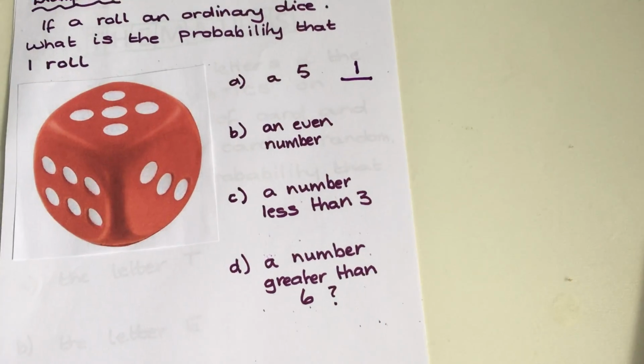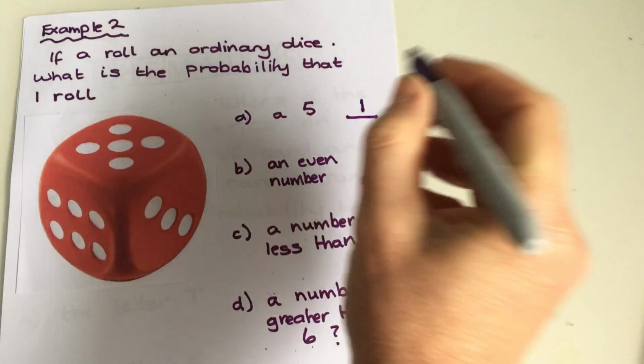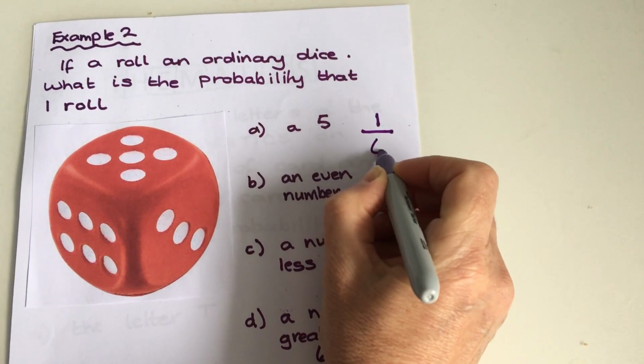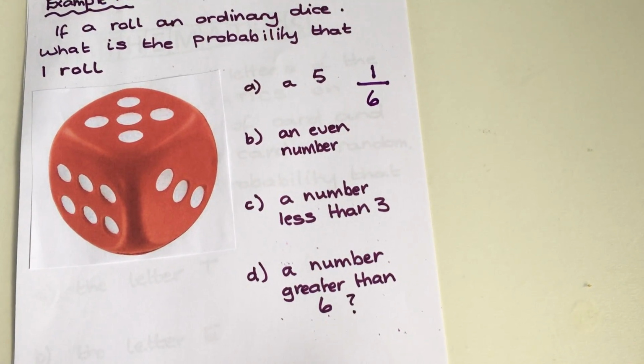And then how many possible outcomes are there? Well, there are 6 numbers on a dice, so there's 6 possible outcomes. So 1/6 is my answer.